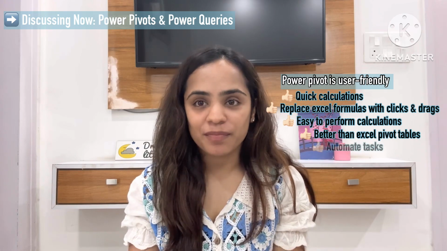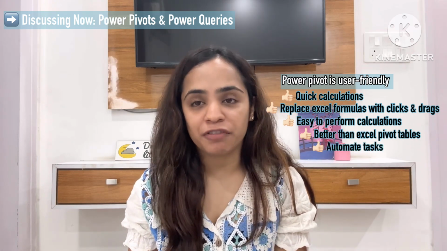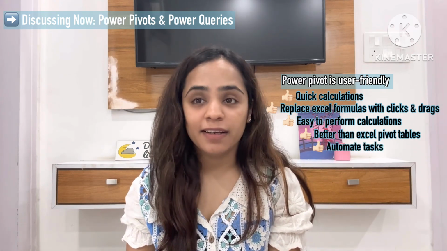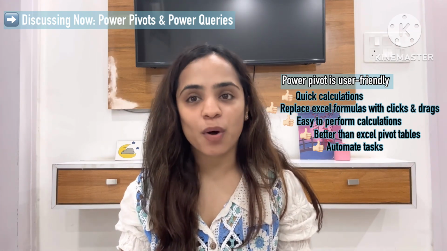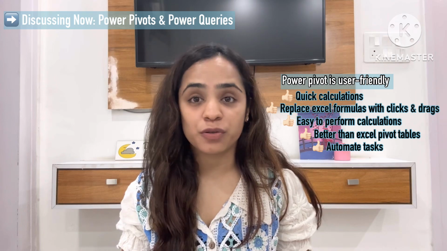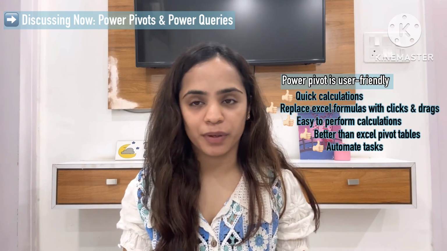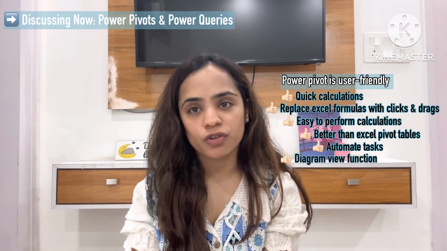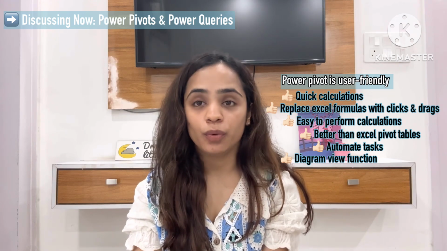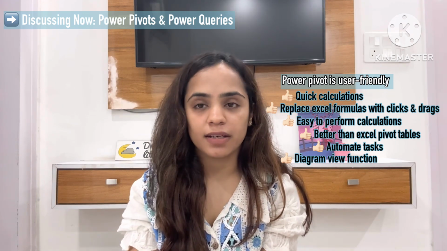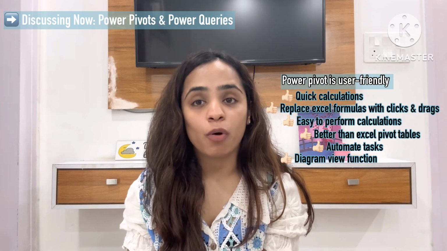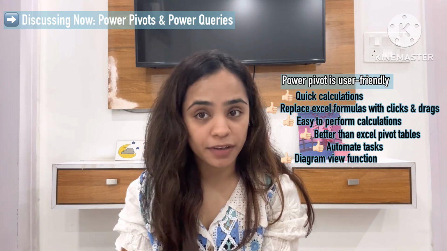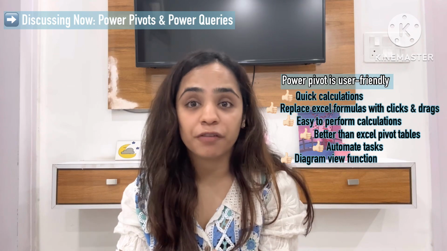This makes data analysis very easy using Power Pivots. And guess what? If you need to perform some set of analysis very frequently, you can automate that too using Power Pivots. The tools automatically update the results as soon as you provide the new data to it. With the diagram view function of Power Pivots, you can work with multiple data sets and create links between them, even when the formats and level of granularity of these data sets are different.